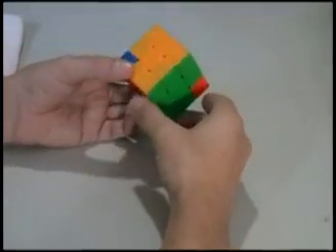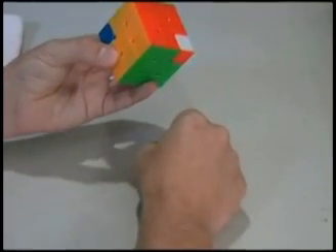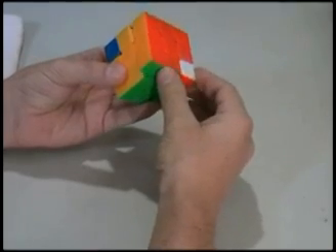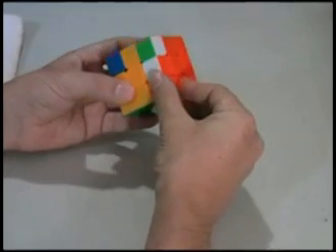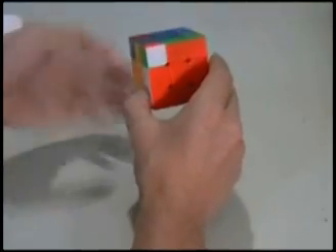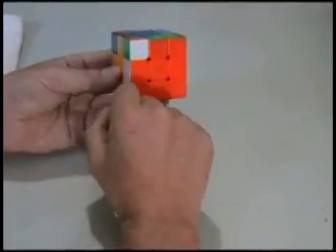Now the last case I'm going to show you is where we have to do a setup move. In this case we've got two that need orientating that are opposite each other. For this case I need to do a setup move, and I'll need to turn one of those pieces around so that it sits next to the other one, so that we can apply our orientation move there like that.